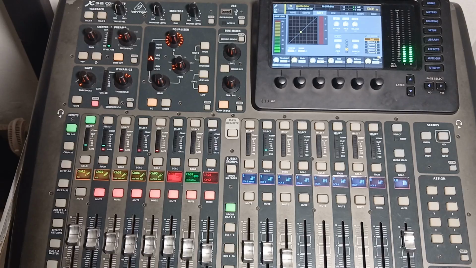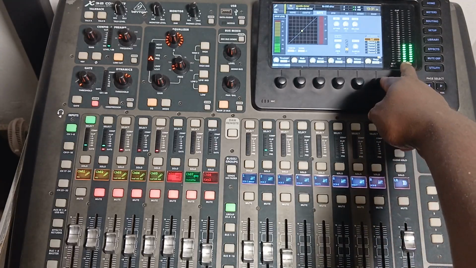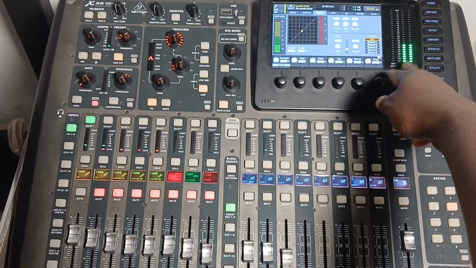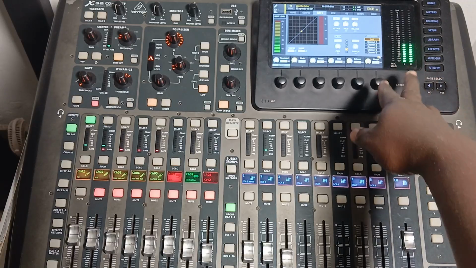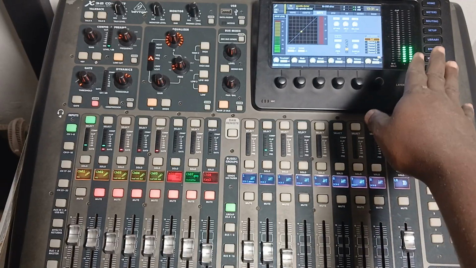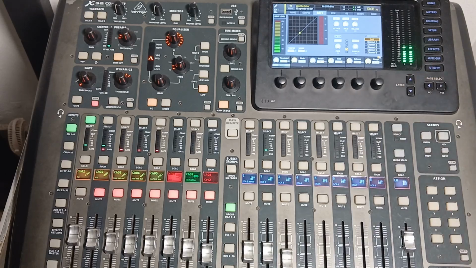Okay, you can see that there is a kind of frequency coming in to the mixer even when I'm not talking at all. That is the signal coming from the fan around me here.